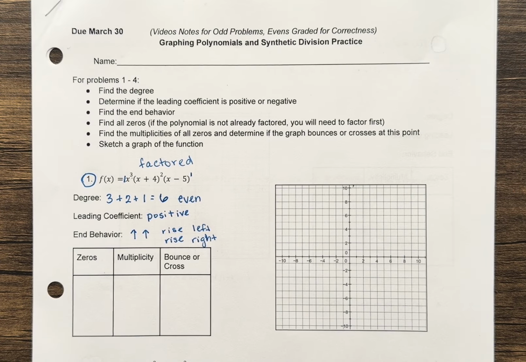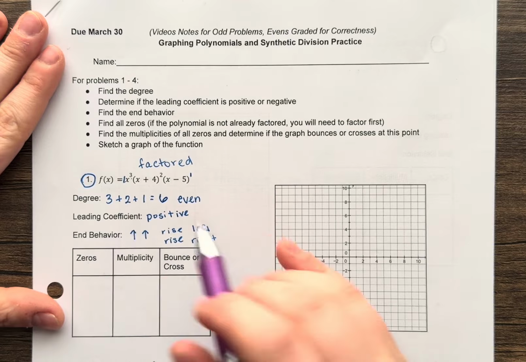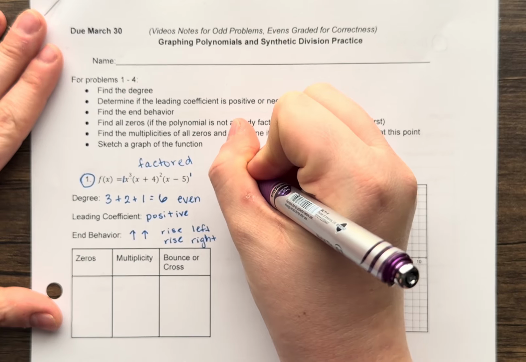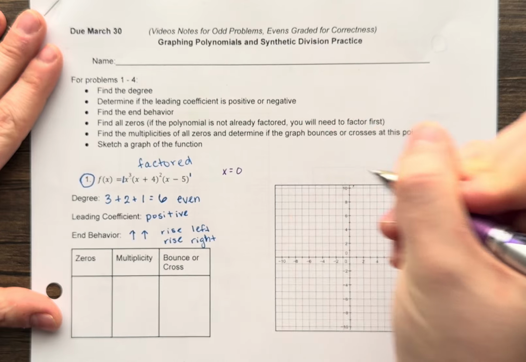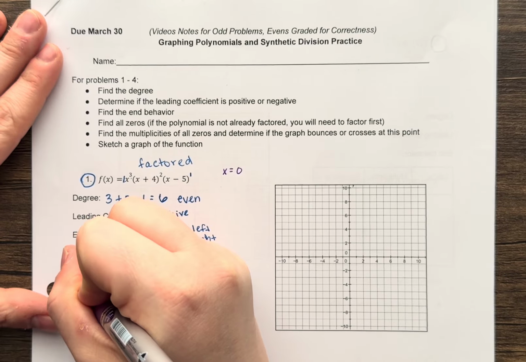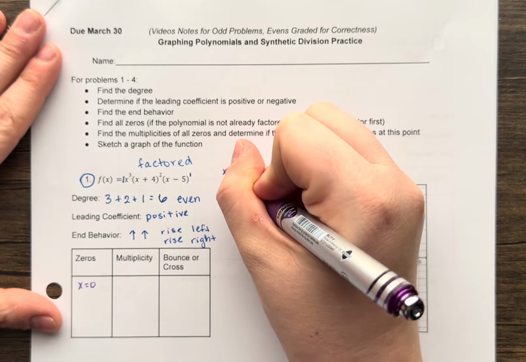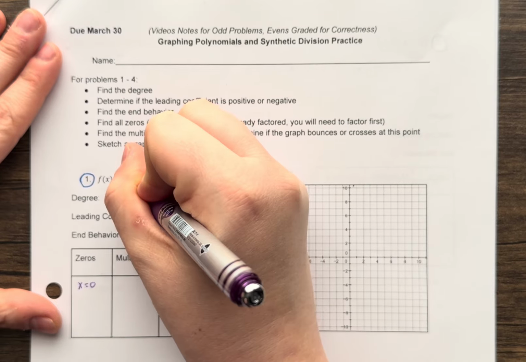Then to find the zeros, we're going to set each of these factors equal to 0. So our first factor, x cubed, we don't really need that exponent, we can just set the x equal to 0. That's going to be one of our zeros. Our next zero: x plus 4 equal to 0, so we're looking at that next factor.